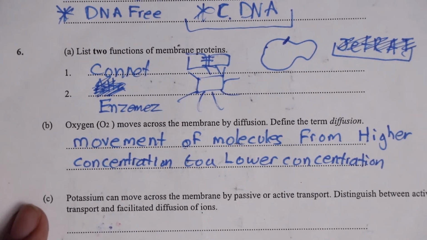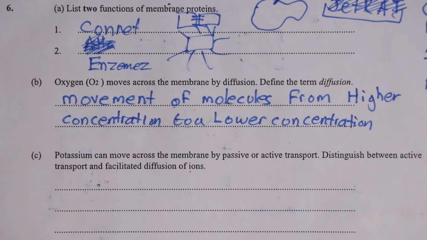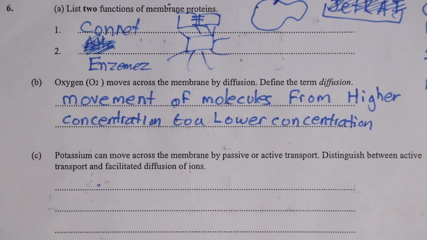Now, the way that potassium can move across the membrane by passive or active transport. Distinguish between active transport and facilitated diffusion of ions. That's quite a big question. So it's just saying potassium can move across the membrane by passive or active. So basically you're distinguishing between active and facilitated transport.